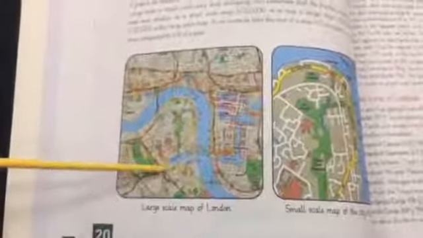This is a large scale map of London. The roads are shown, the streets are shown, the mosques, the parks, the buildings, everything is shown. Now if you compare it with this map, now this is a map of Pakistan. Now no roads are shown, no streets are shown, no mosque is shown, no parks are shown. What is shown? Only the main important things, that is, the provinces are shown, right?